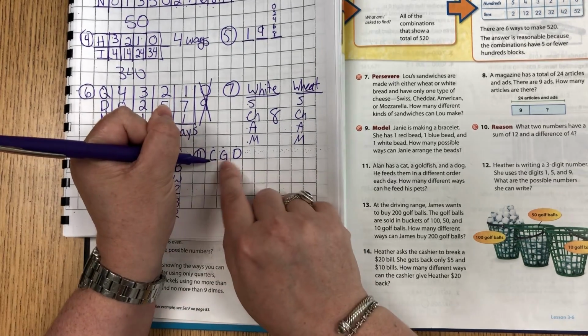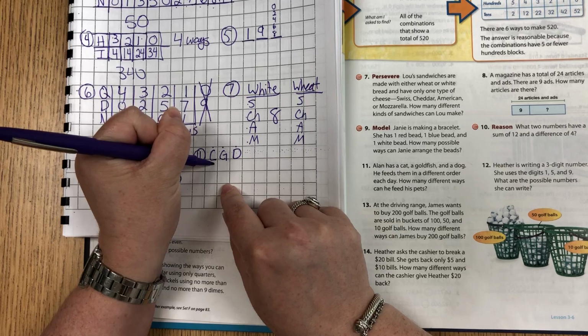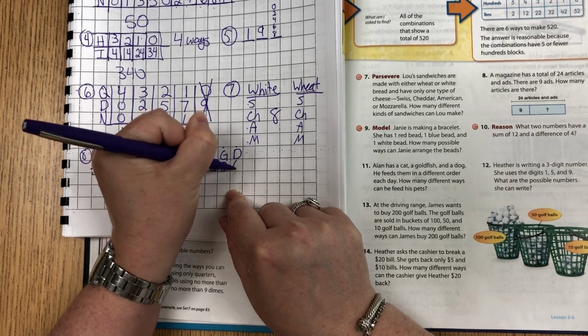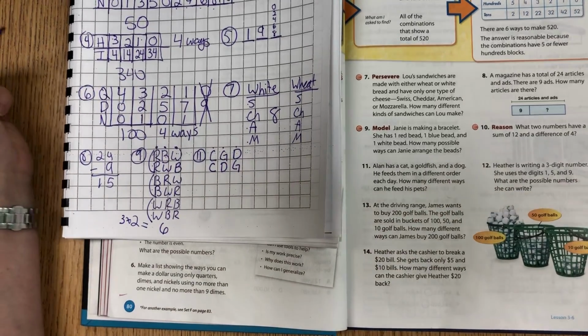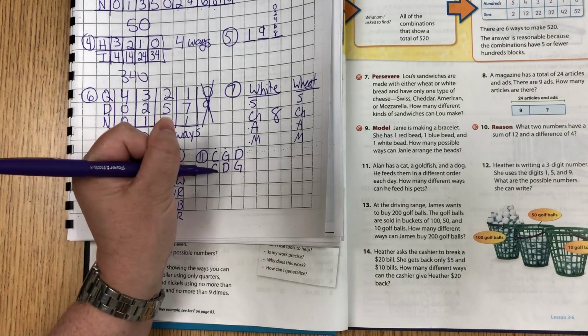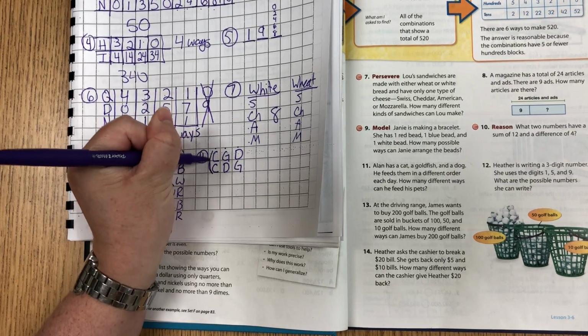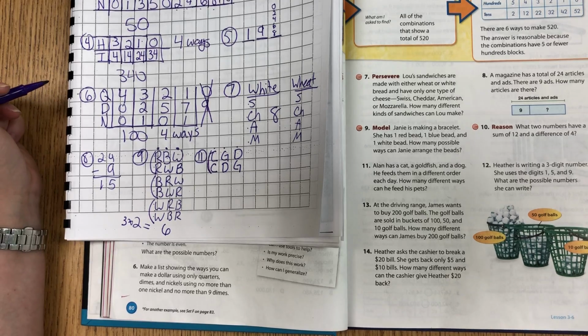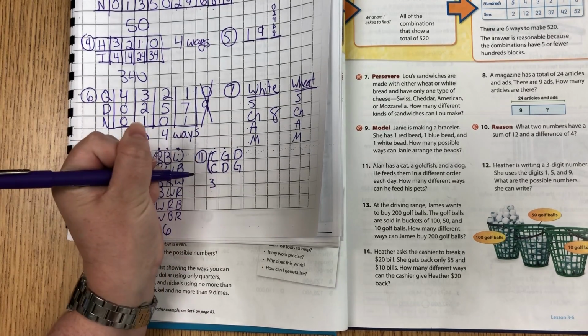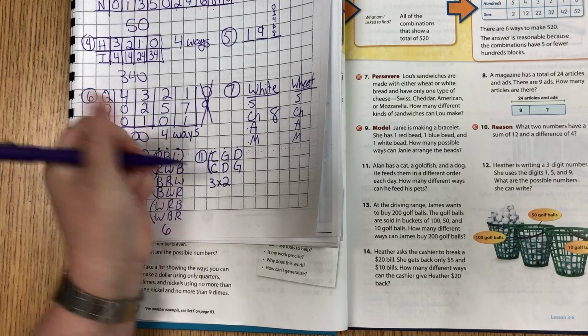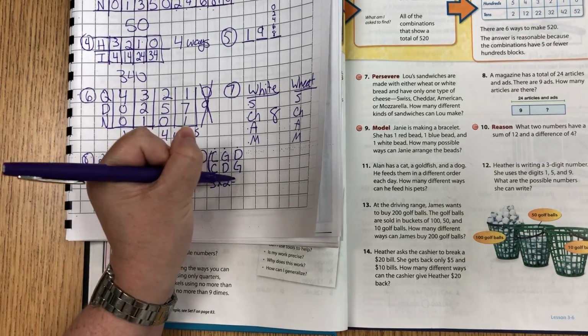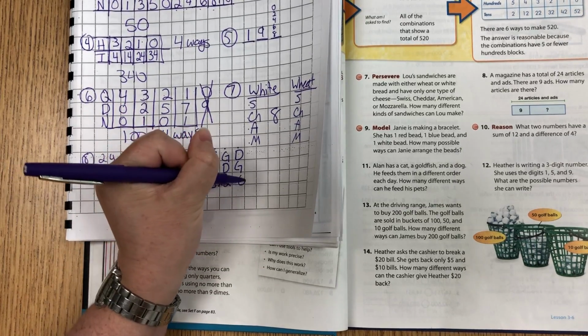What's another combination I can make with a cat first? Cat, dog, goldfish. Are there any other ways that I can make it? No. So I would have to move on to the next one, right? So there are 2 combinations for each one. There are 3 in all, and each one has 2 combinations, meaning that there will be a total of 6.